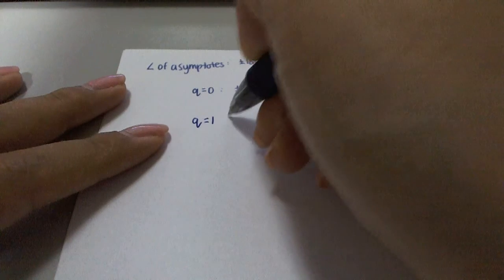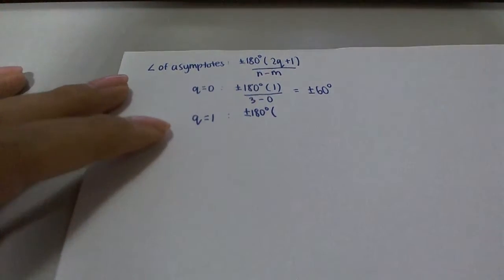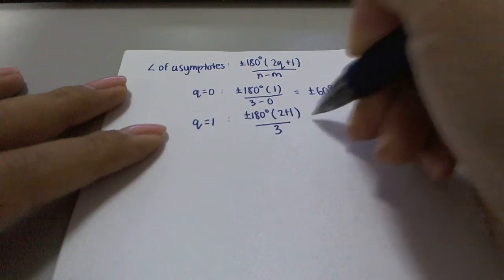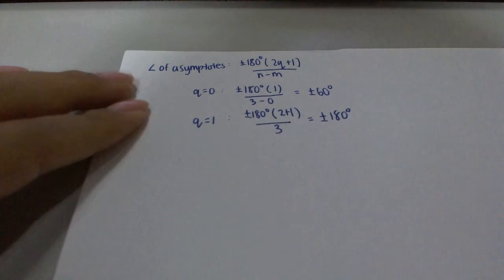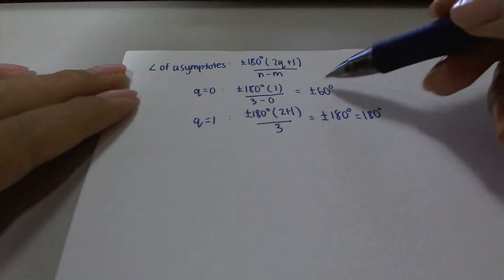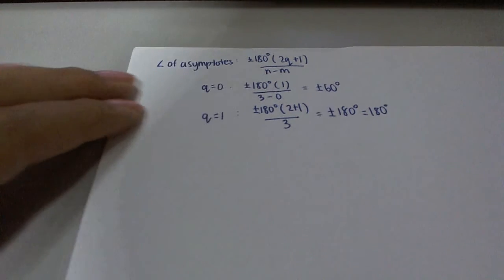So let us increase q to 1 and calculate the angle of asymptotes. We get plus minus 180 degrees multiplied by (2 plus 1) divided by 3. So we get plus minus 180 degrees, which is essentially 180 degrees. So those are the angles of our three asymptotes for the system that we have.